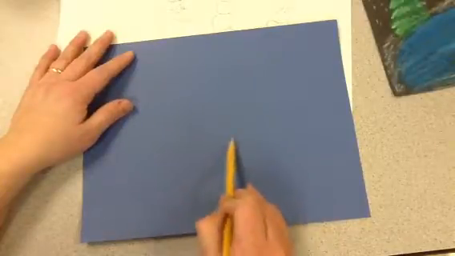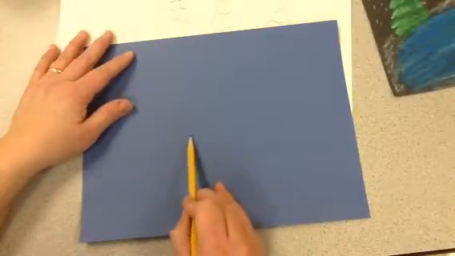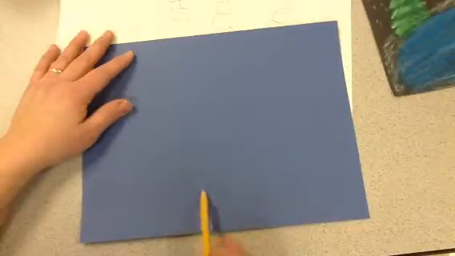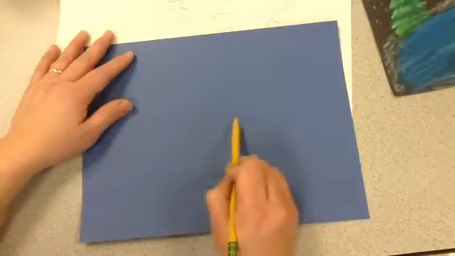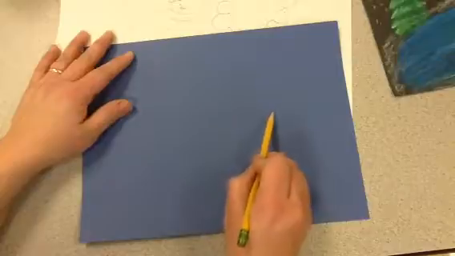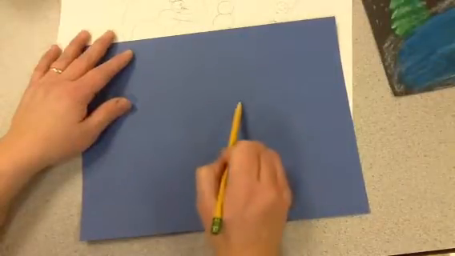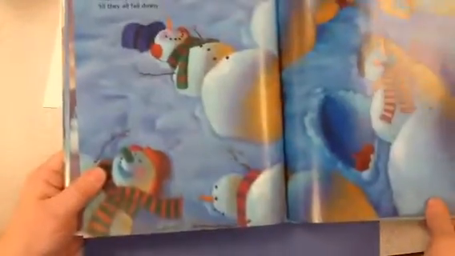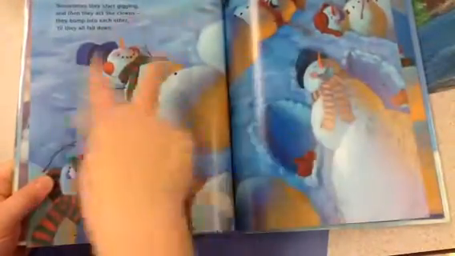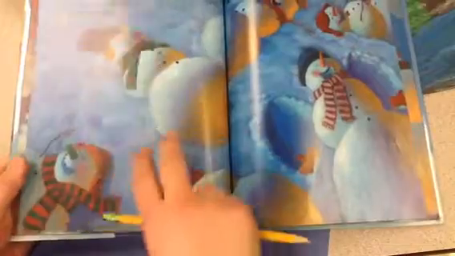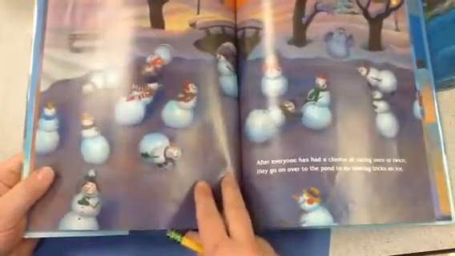And you're going to keep it probably fairly large, unless you're going to have several snowmen. You're going to think, is there one main subject? Is there just one snowman that's my focus, or are there many snowmen? Some of the pictures in the book had many snowmen, so you wouldn't make it quite as big. If you have a bunch of smaller snowmen, you can decide.